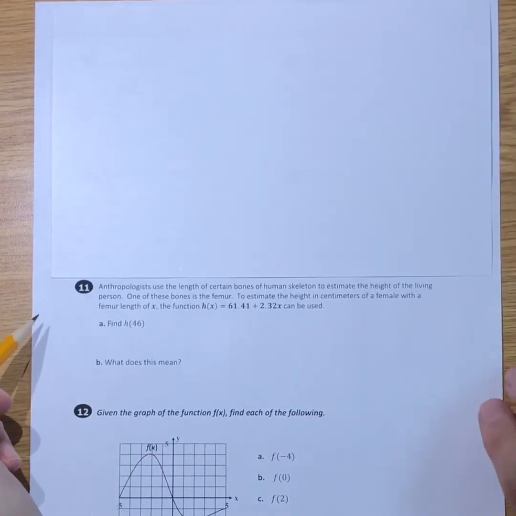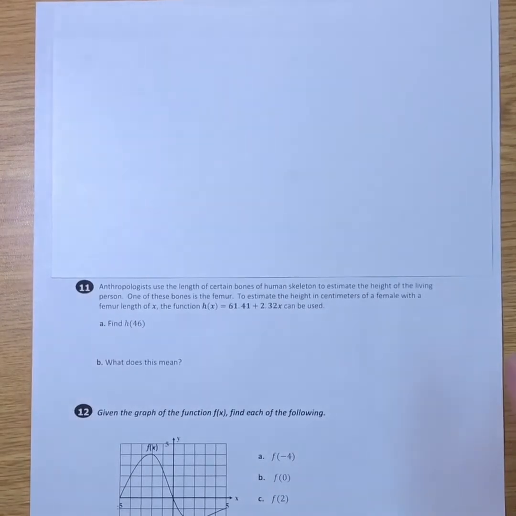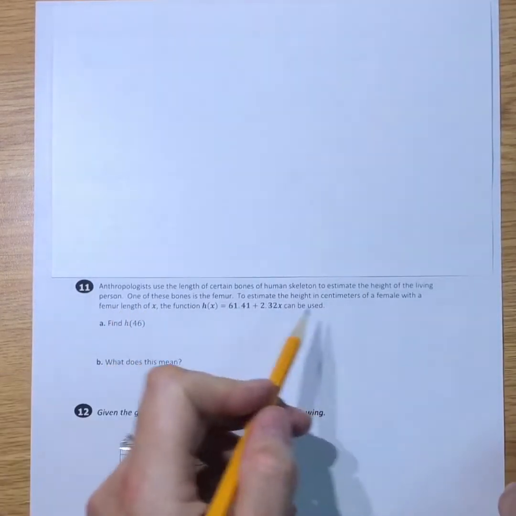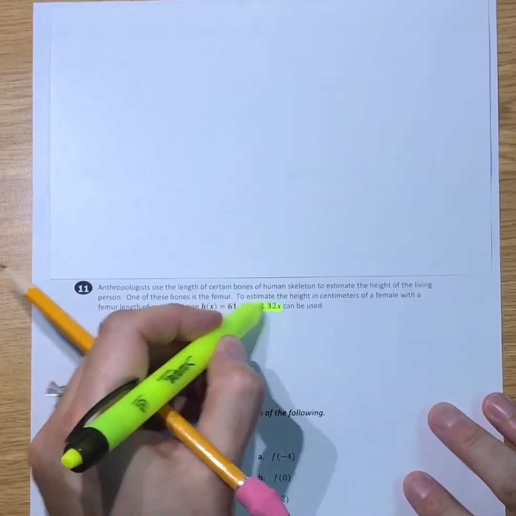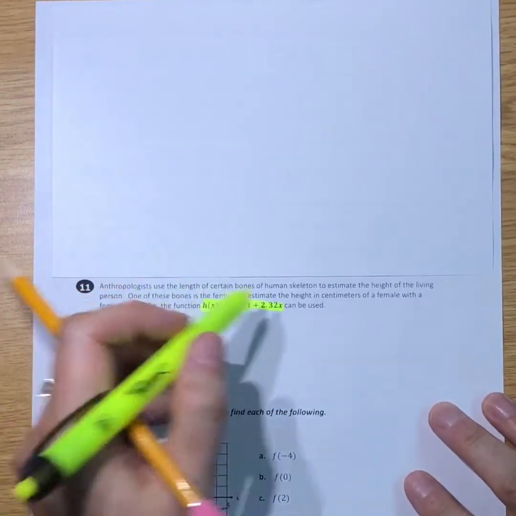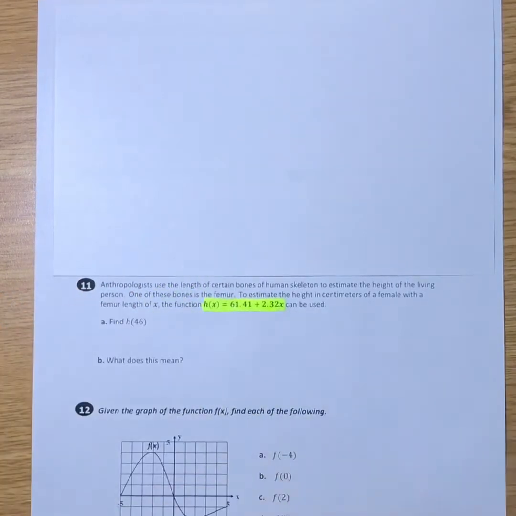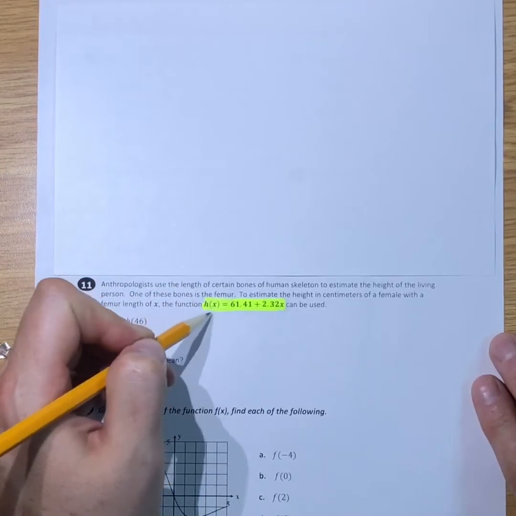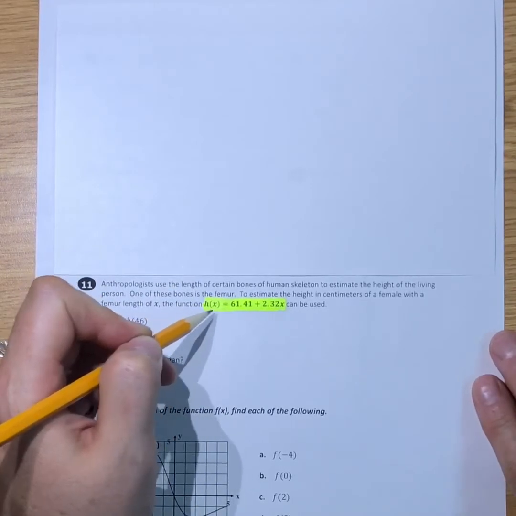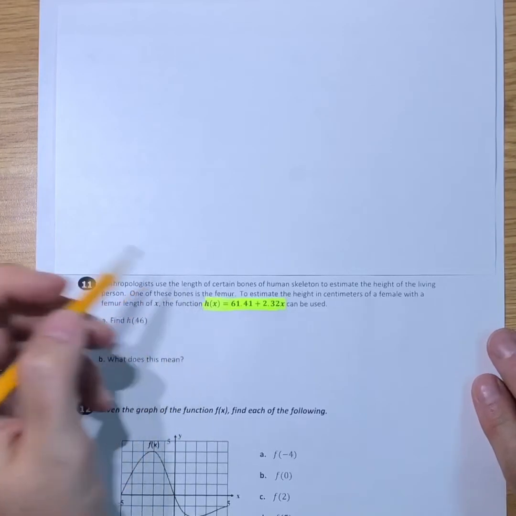So number 11, the first thing I notice when I see this, yes, it's a word problem, but right away, as soon as I see the function notation, the only part that the word problem does is identify the labels for the x and then the overall h of x. So basically the label for the input and the output.